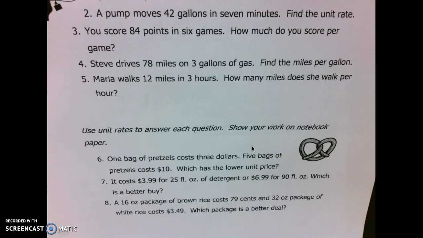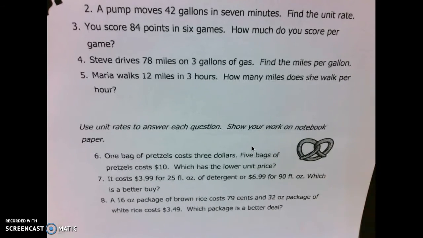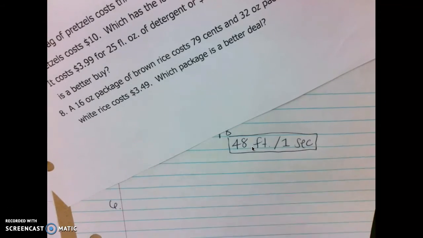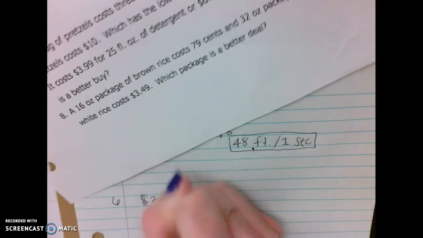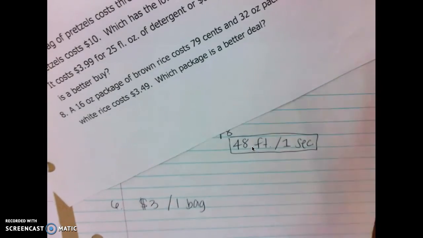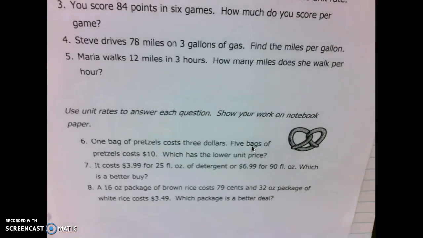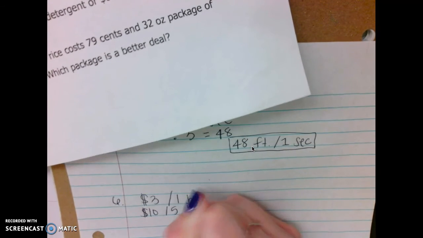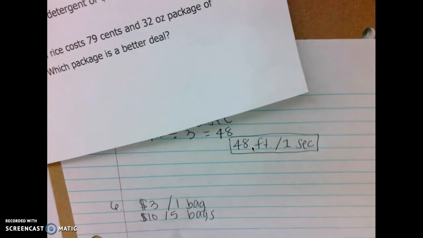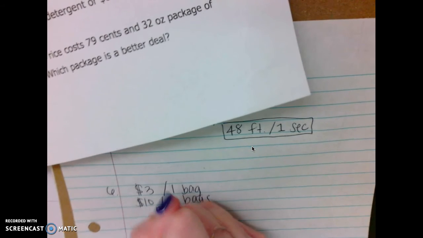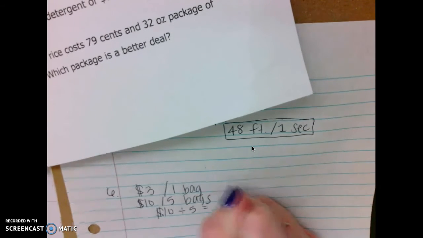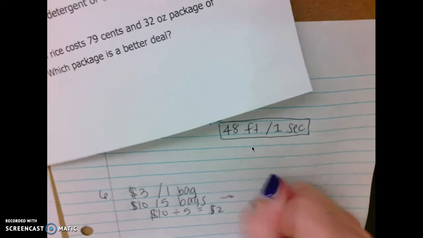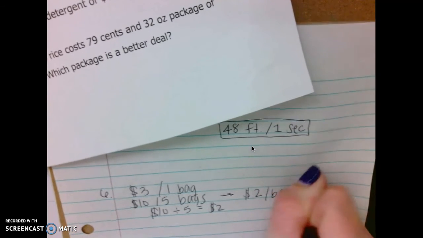So we need to find 2 unit rates. We already know this one, $3 for number 6. The first unit rate is $3 for 1 bag. And then 5 bags for $10. So I would divide the price by how many items I'm getting. $10 divided by 5 equals $2. So this actually is only $2 a bag.